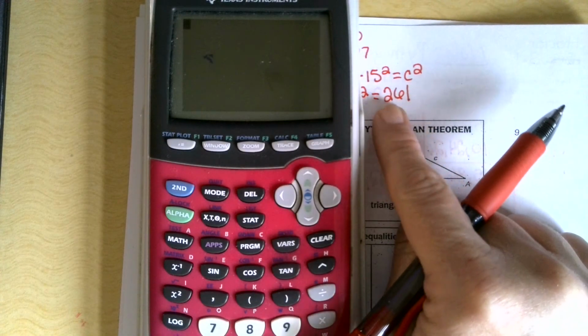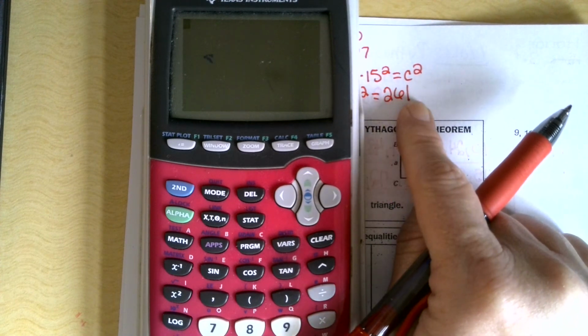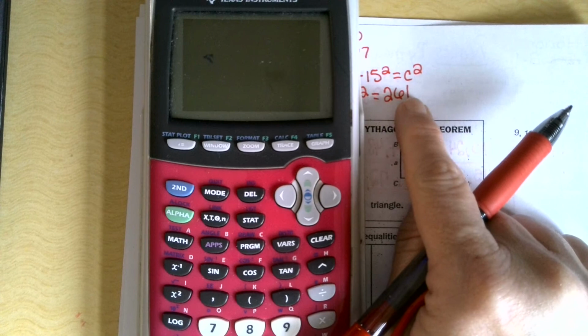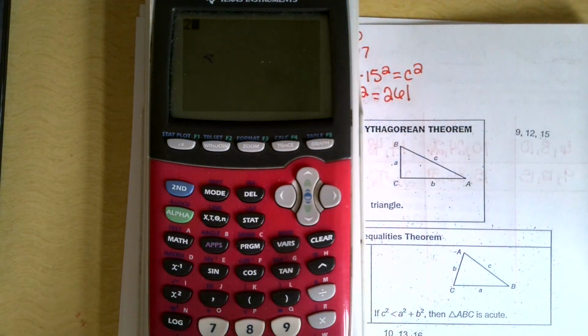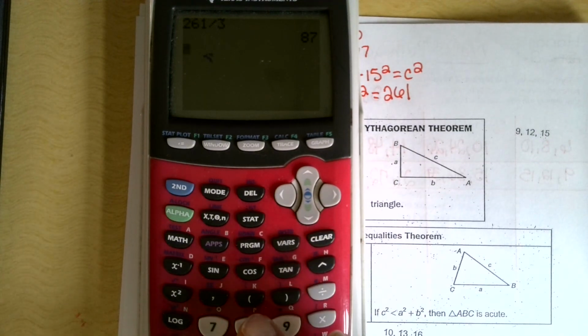Do y'all know the rules of 3? That if these numbers add up to a number divisible by 3, then the number is divisible by 3, 6, 7, 8, 9. So I'm going to see, okay, so it gives me 3 and 87.